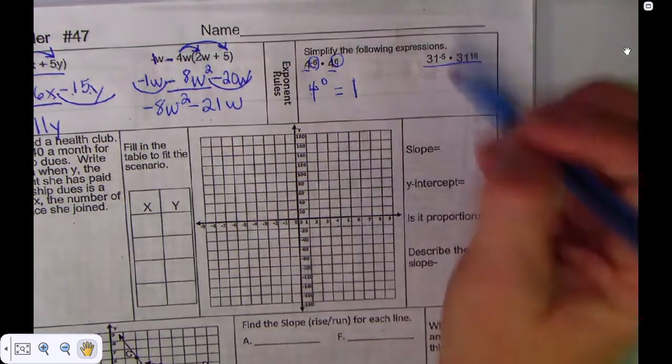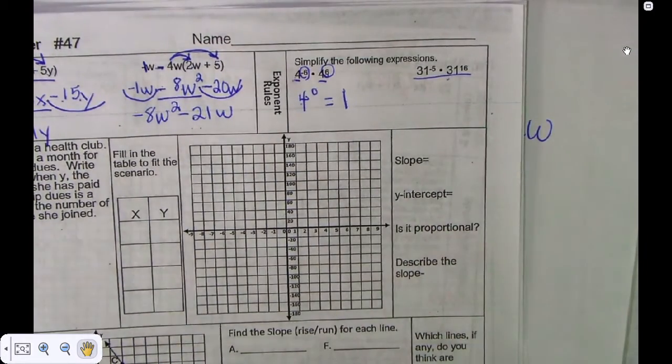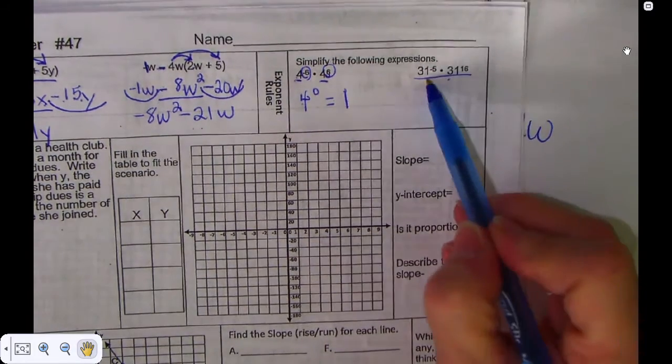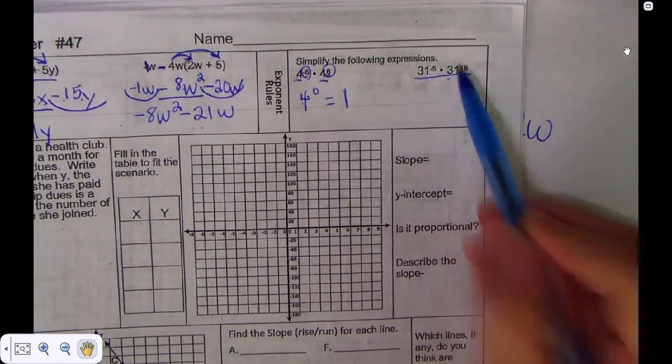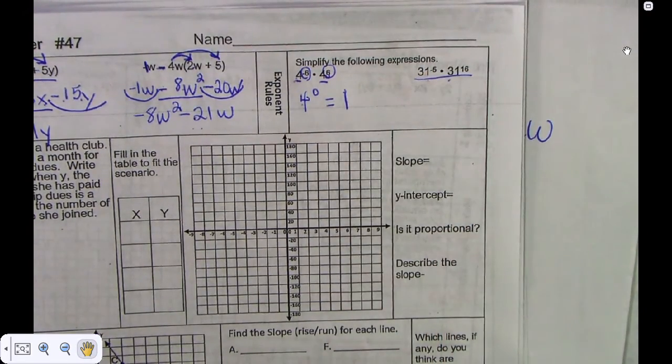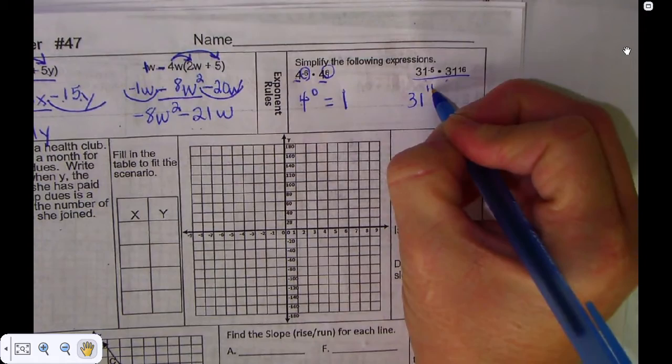Just do the problem as is. Remember, you have to hit your right arrow button. So this side of the room is going to do 31 up negative 5 times 31 up 16. Enter. You get a crazy looking number? The left side of the room, what'd y'all get? 31 to the 11th. Good.